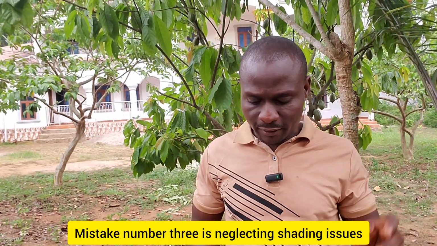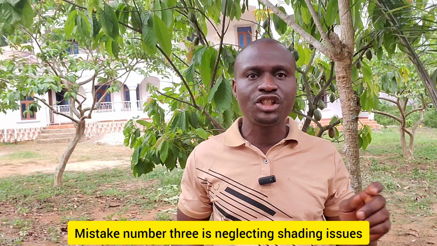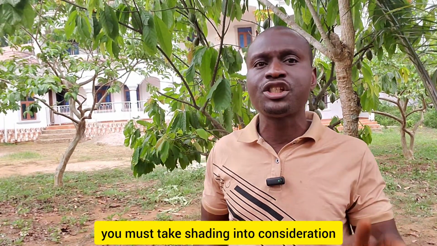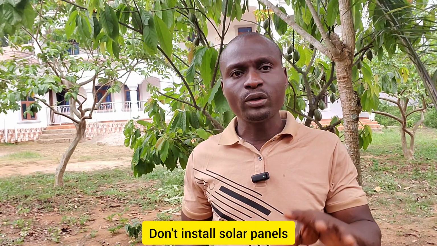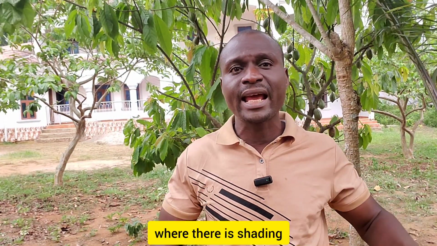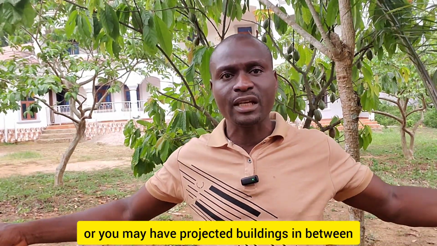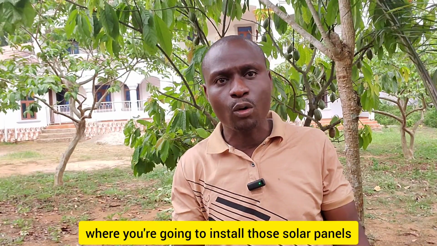Mistake number three is neglecting shading issues. When you are installing your solar panels, you must take shading into consideration. Don't install solar panels where there is shading. You must look at the trees; maybe you may have chimneys, or you may have projected buildings in between where you're going to install those solar panels.